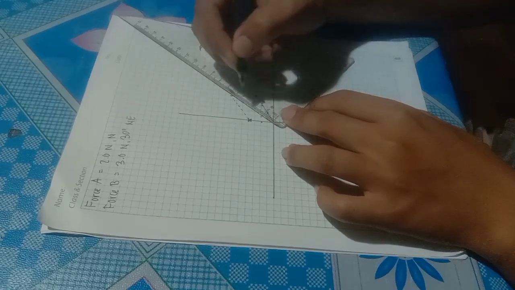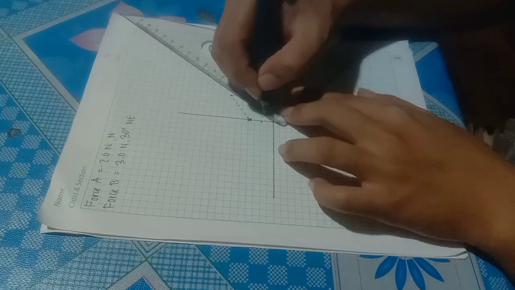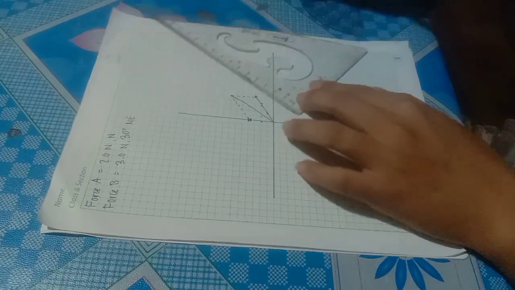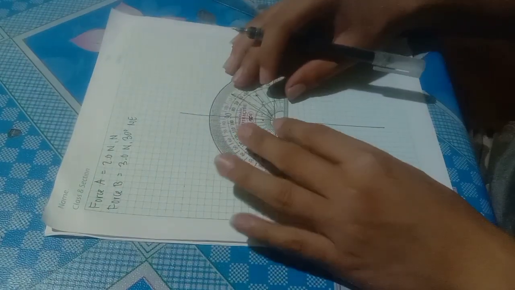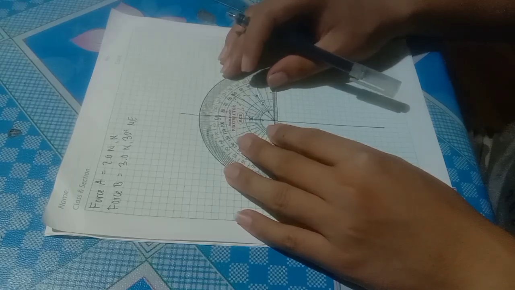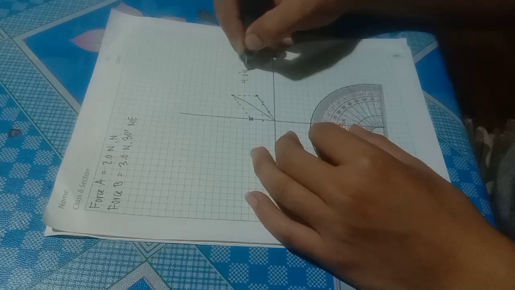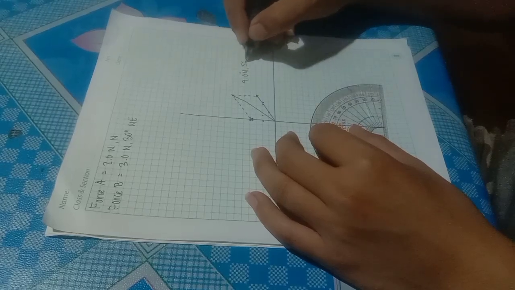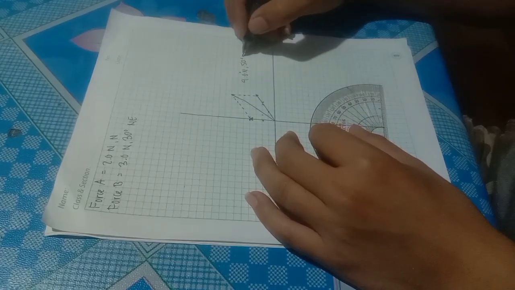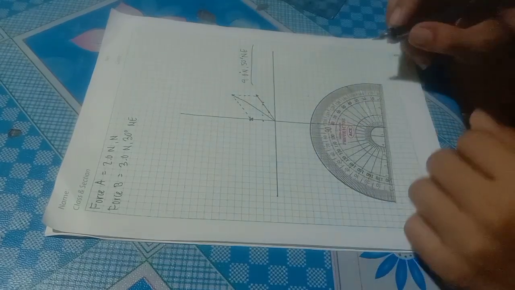1, 2, 3, and 4. The answer is 4.0 and 50 degrees north of east. And that is the answer.